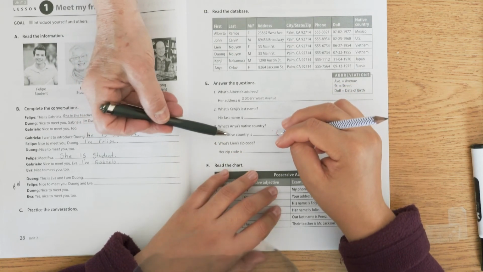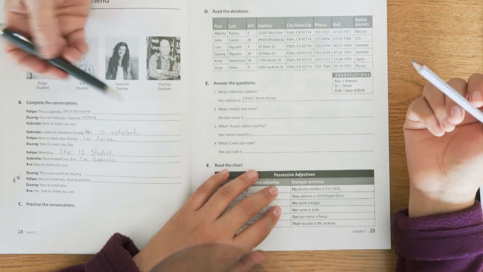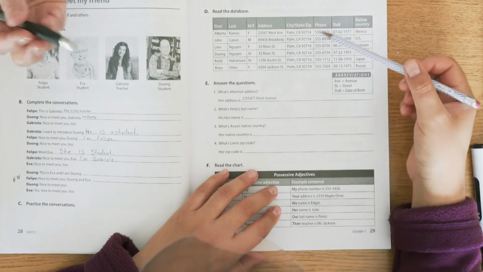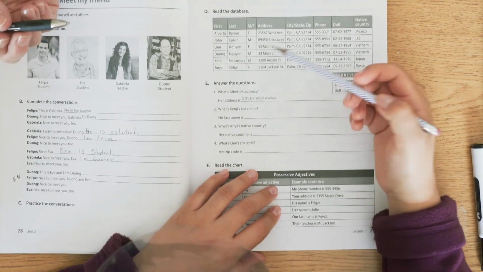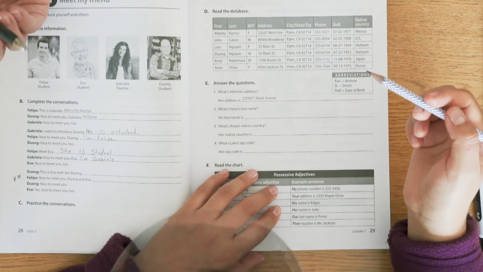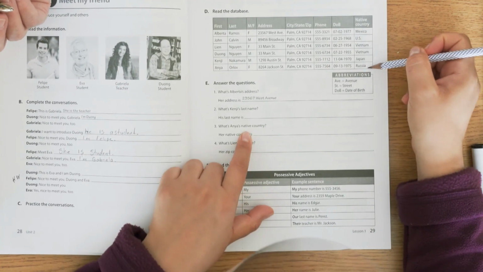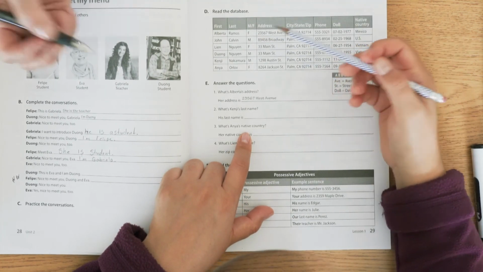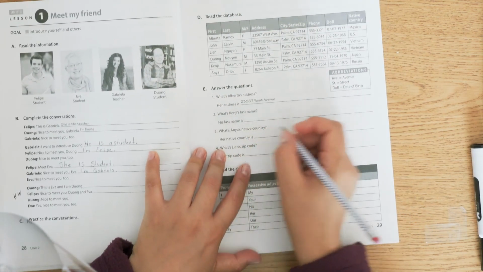So where's Anya? Okay, Bordo? And what is her country? Where's her native country? Oh, native Russia. Okay, her native country is Russia. So go ahead and write that in.